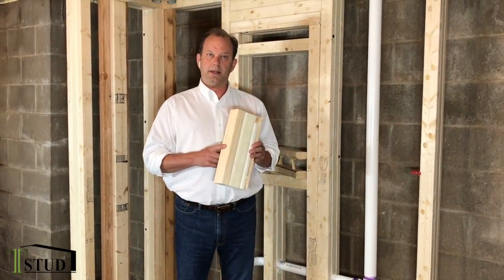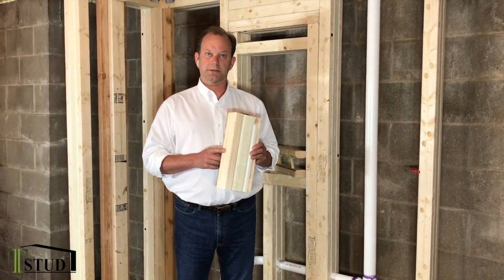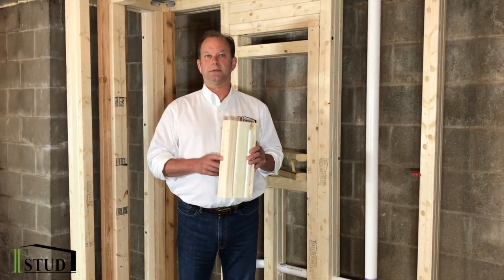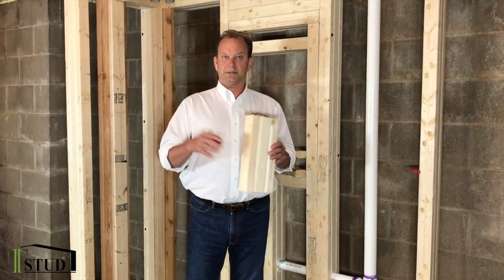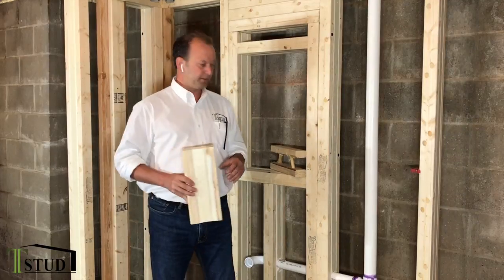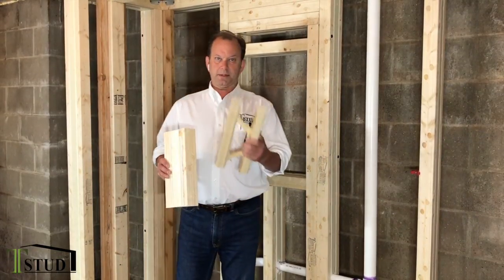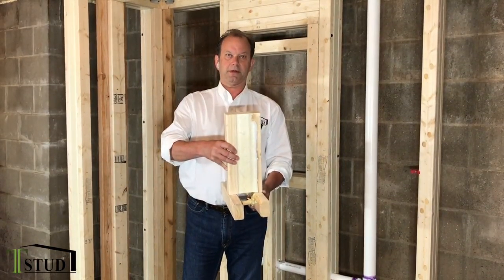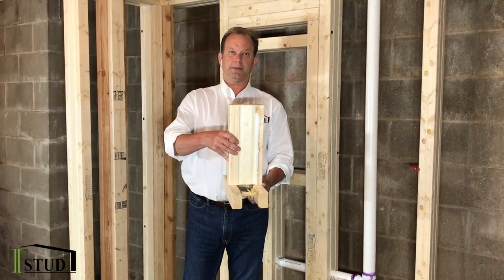So a Tstud, 8, 9, 10, 12 feet tall, is certified to hold 8,600 pounds. You can't use 8,600 pounds unless you put this on steel. So if you put this on SPF, regular SPF is certified to hold 3,665 pounds.